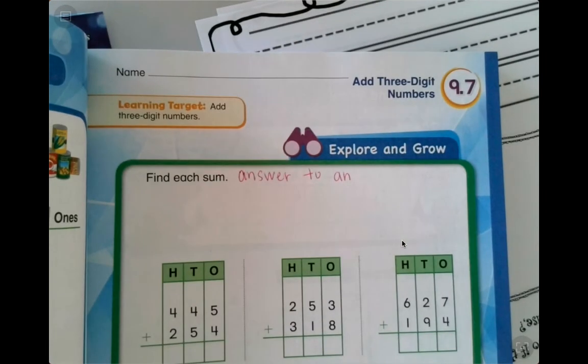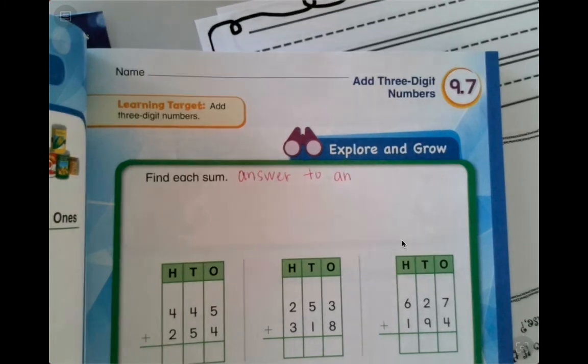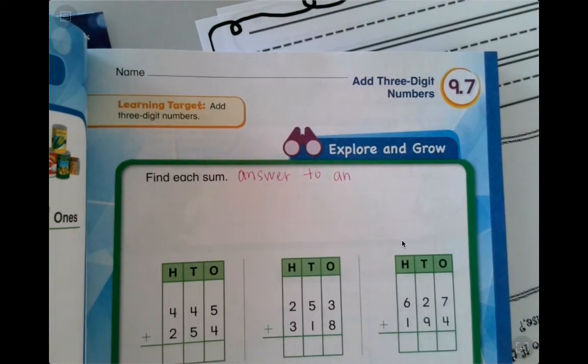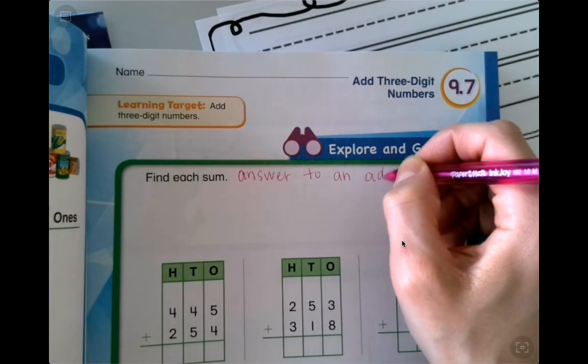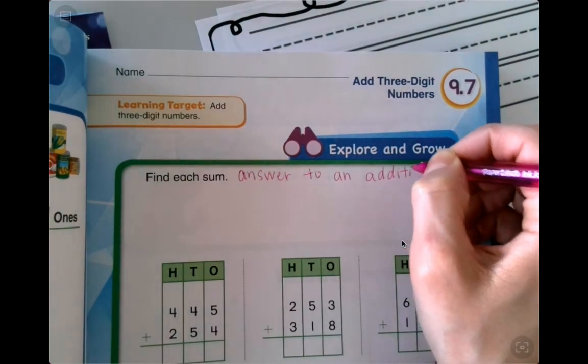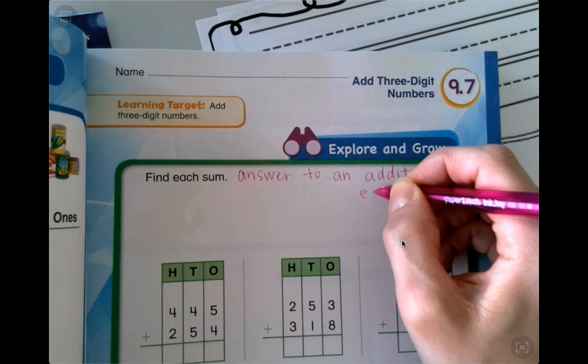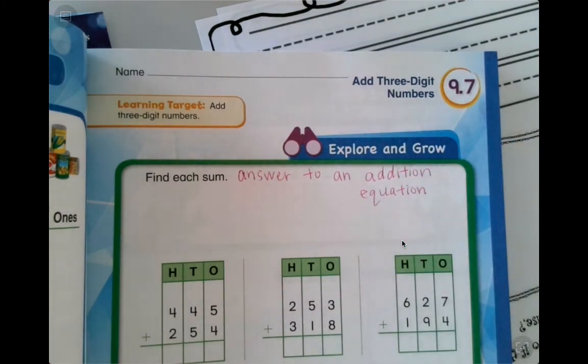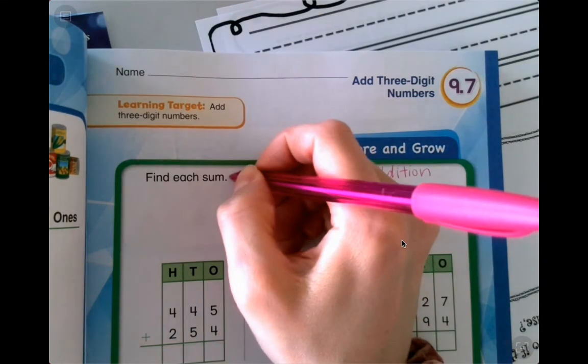Answer to an equation. Yes, an equation, but what type of equation? Addition. Equation. Very good. Okay? So that is what sum means.